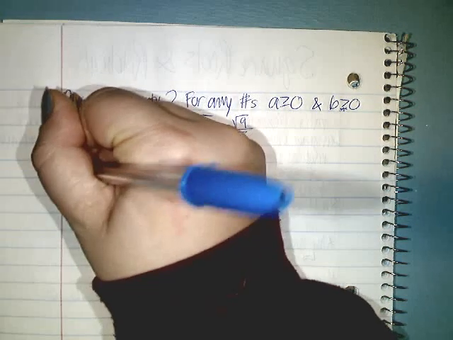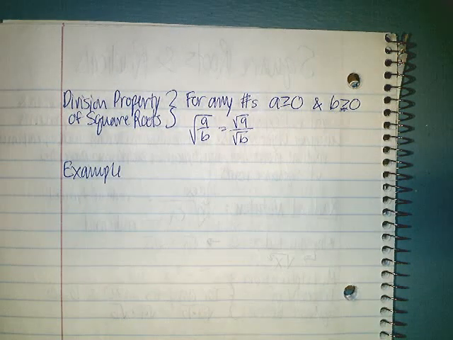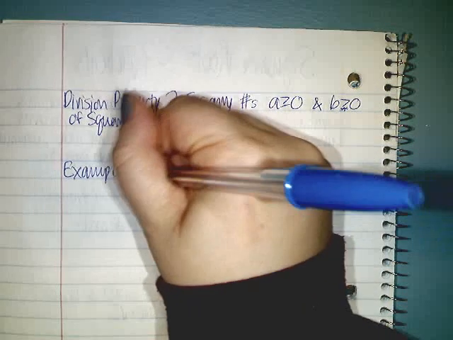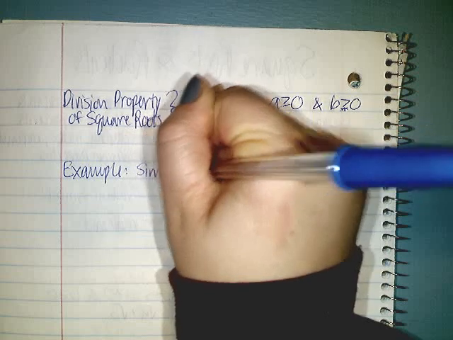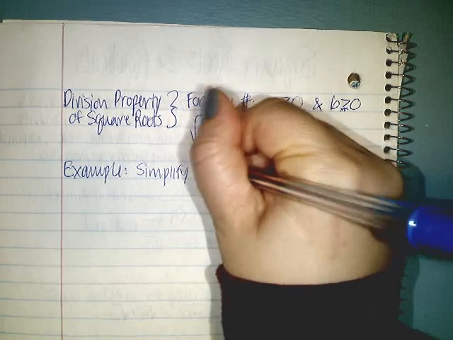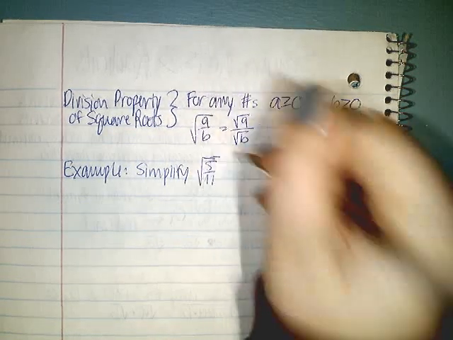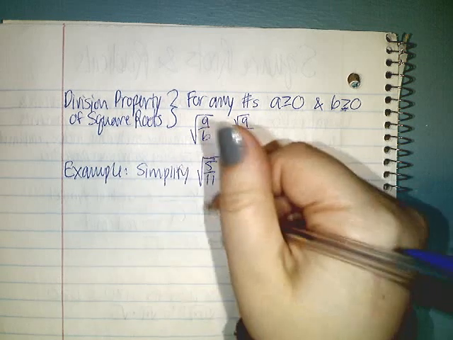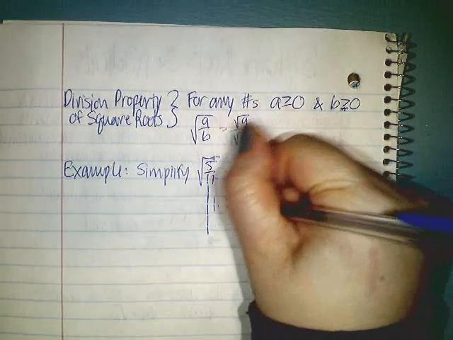So it's going to be a similar process, but with some added or different things. So our first example asks us to simplify the square root of 5 over 11. So this time we're going to start with the same step, separate into 2 radicals.